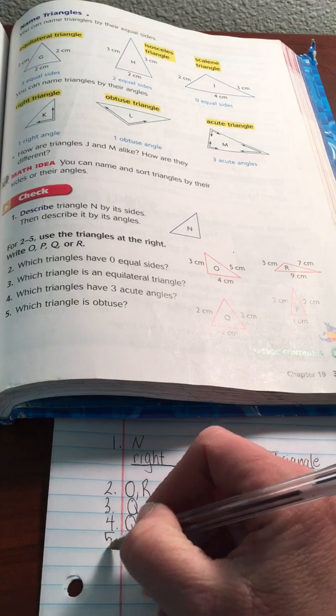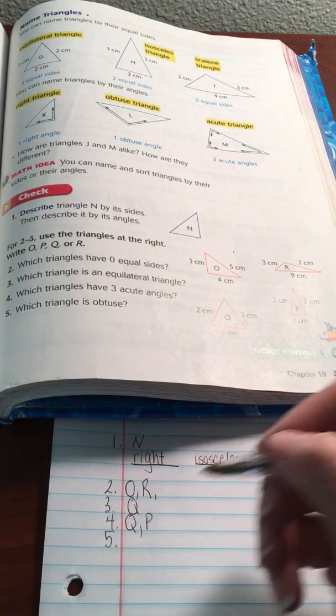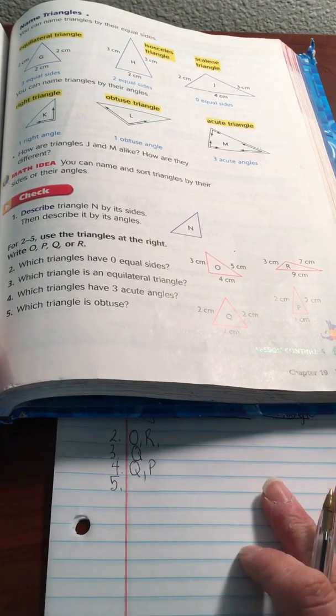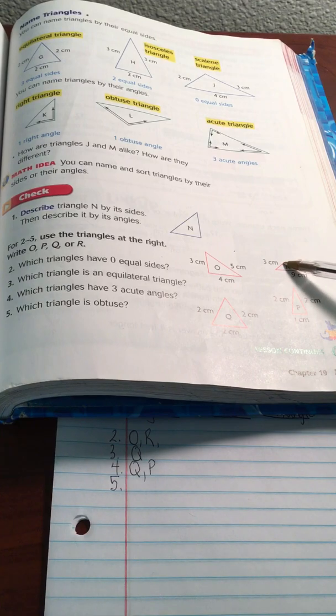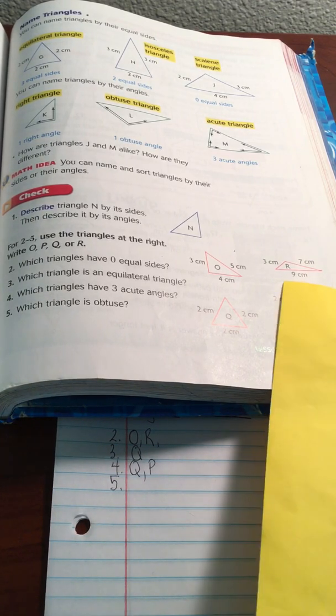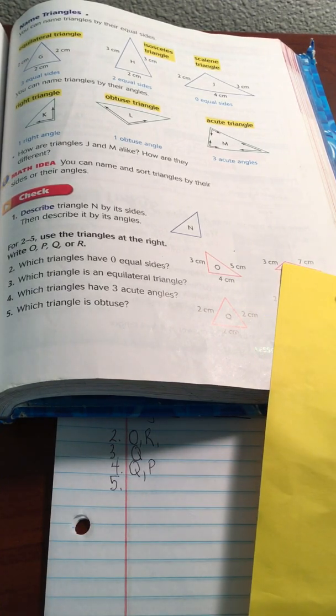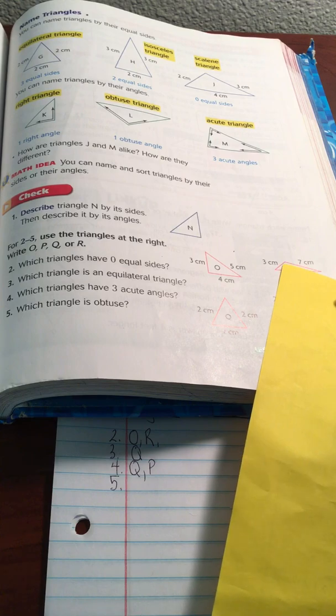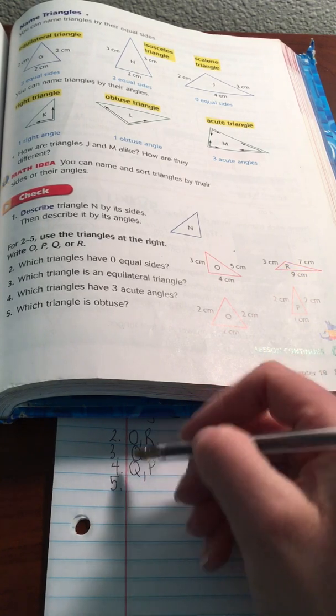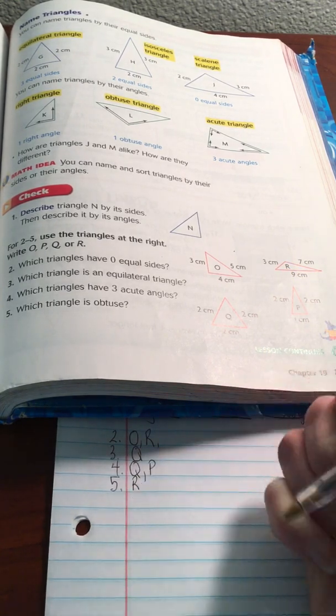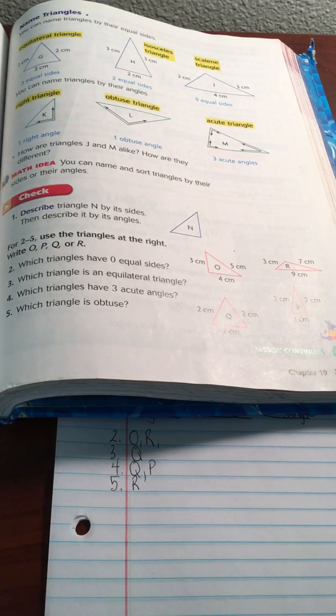Okay, now we just talked about number 5 already. Let's go back and look at that again. Which triangle is obtuse? I think we thought about letter R, and I'm going to make absolutely sure that's bigger than a right angle. Oh, definitely bigger. Look how much bigger that is. Okay, so for number 5, letter R is our obtuse angle.